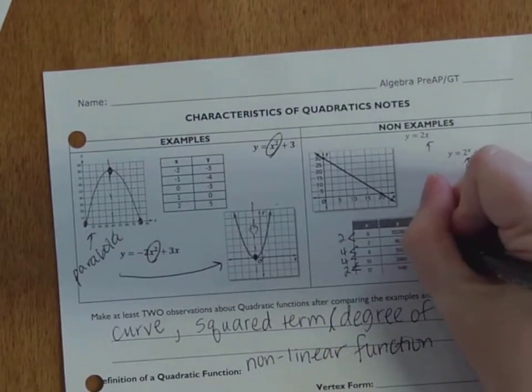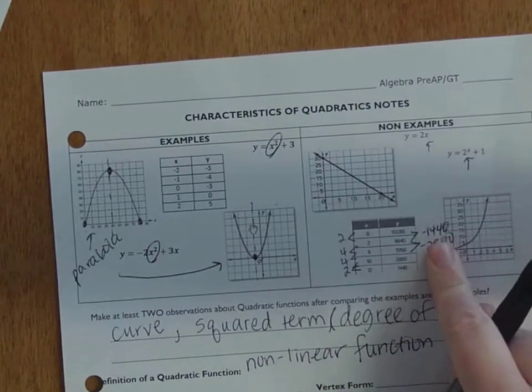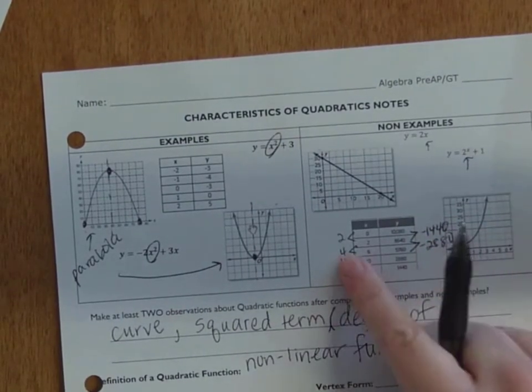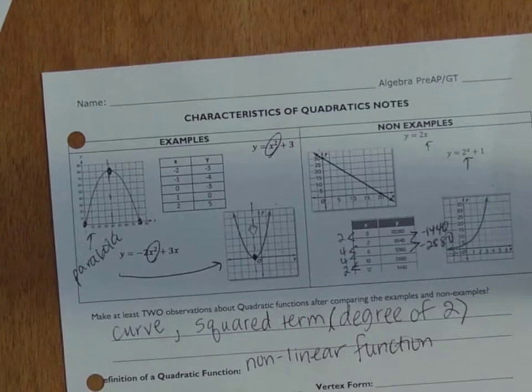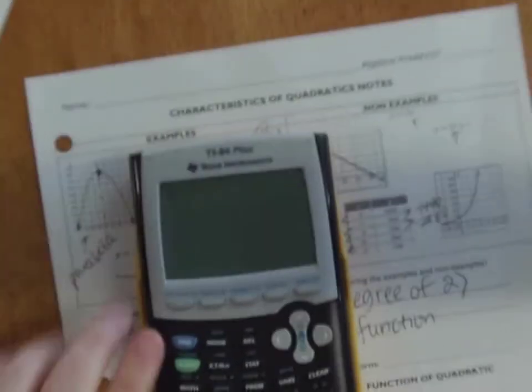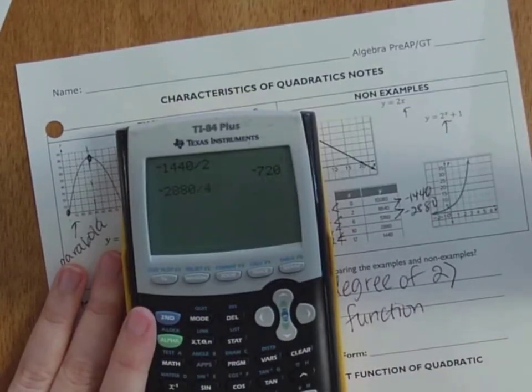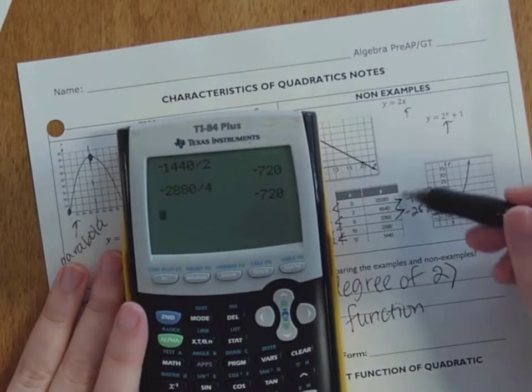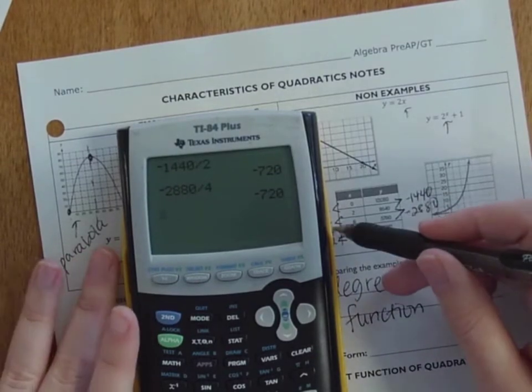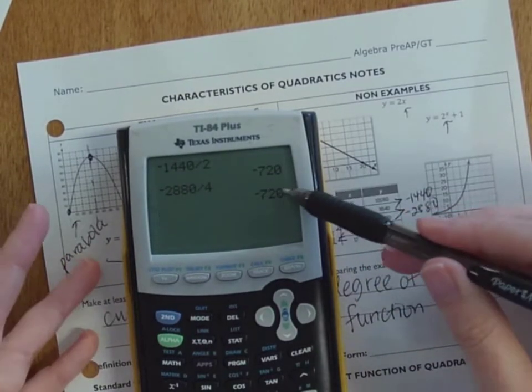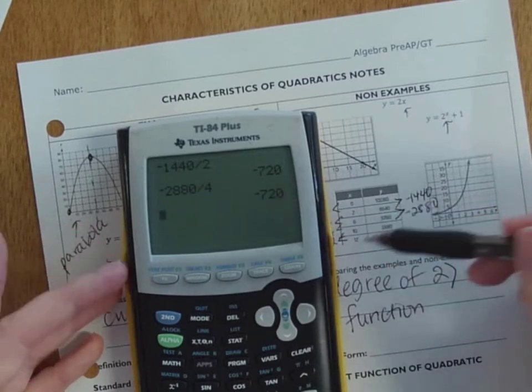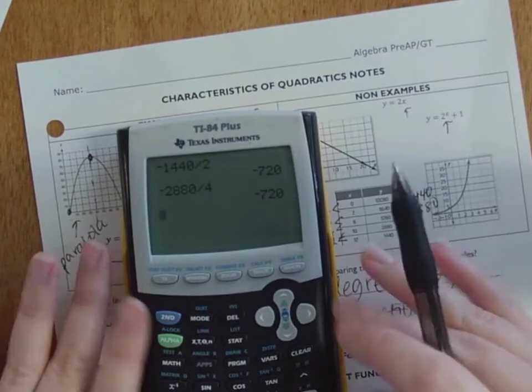So that meant negative 1,440 divided by 2 is the same thing as negative 2,880 divided by 4. So in this case, our change in y over change in x is a constant rate of change. It's decreasing 720 y per x.